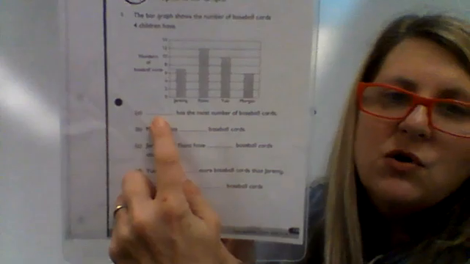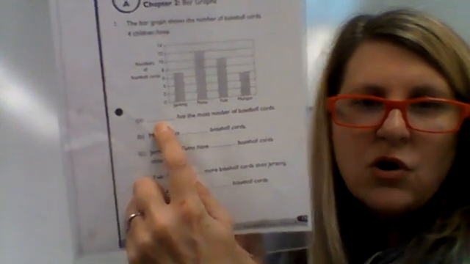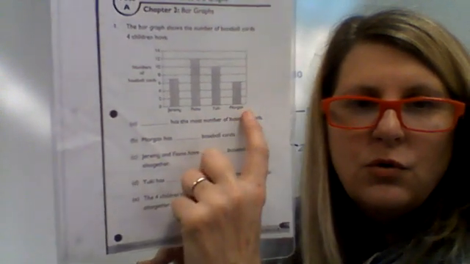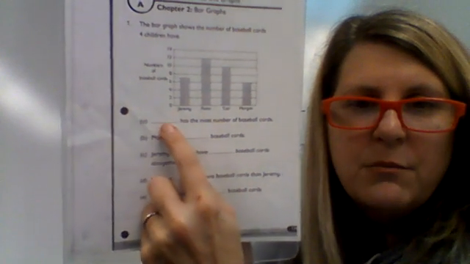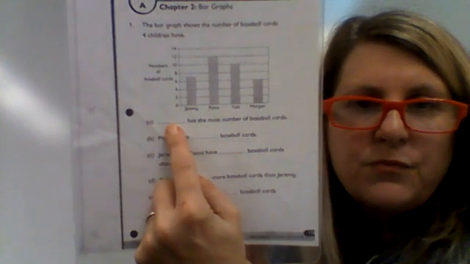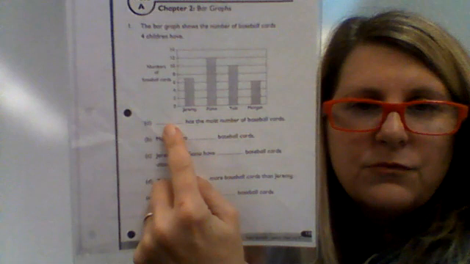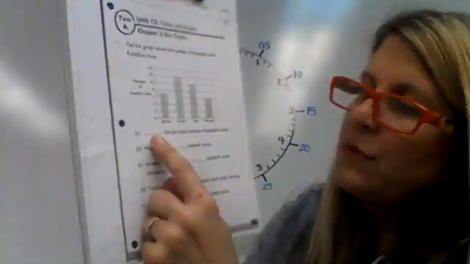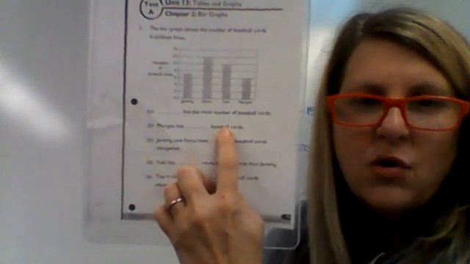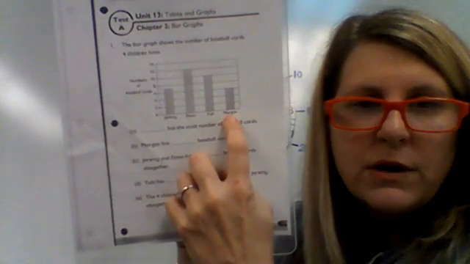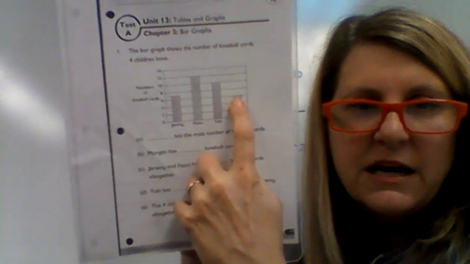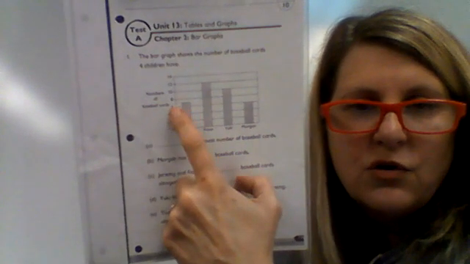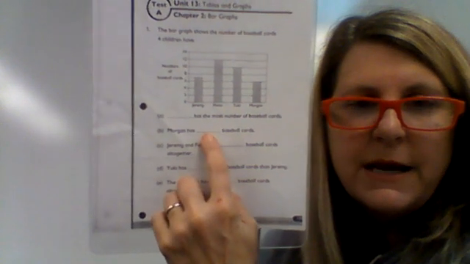So A says blank has the most number of baseball cards. Who has the most baseball cards? Letter B says Morgan has blank baseball cards. You find Morgan, go up to the top of his line, follow the line over to the number, and that's how many Morgan has.